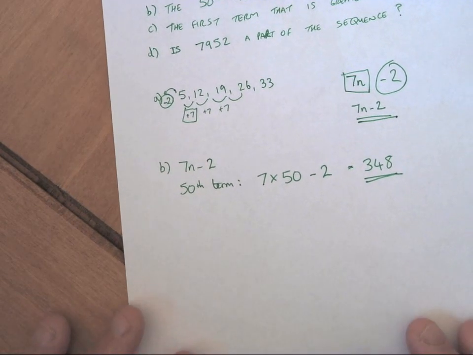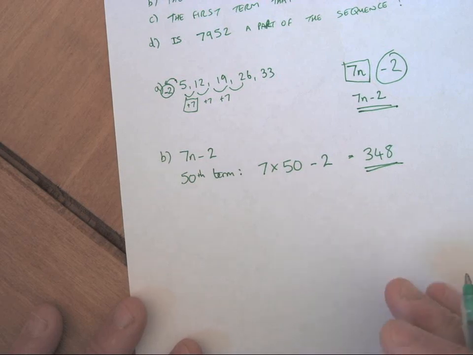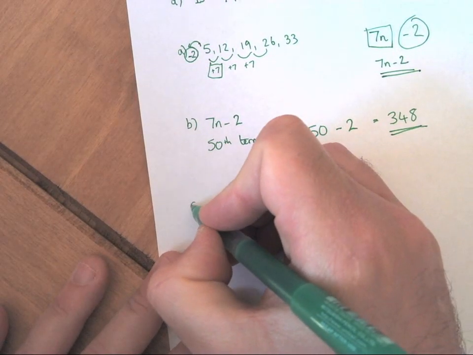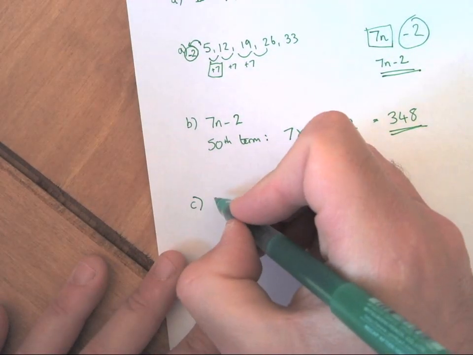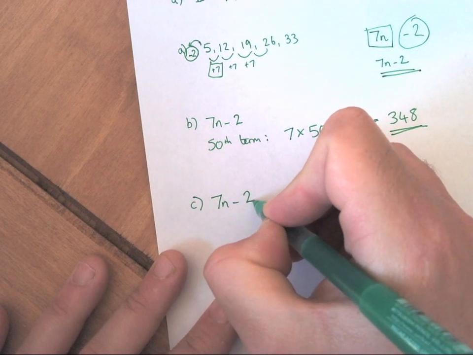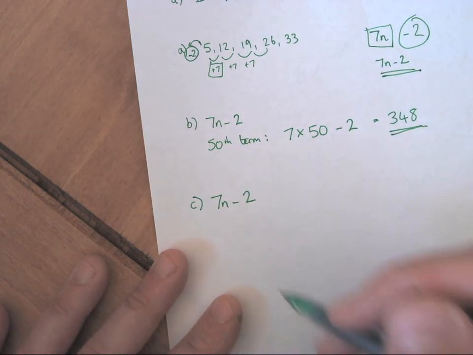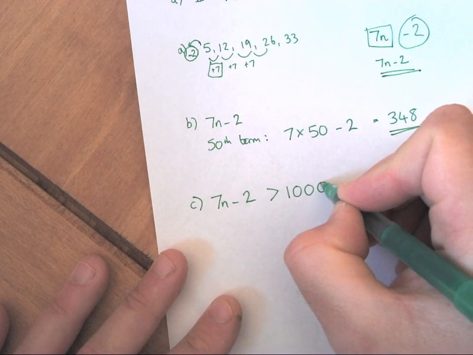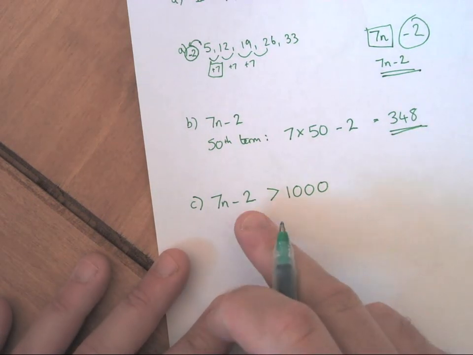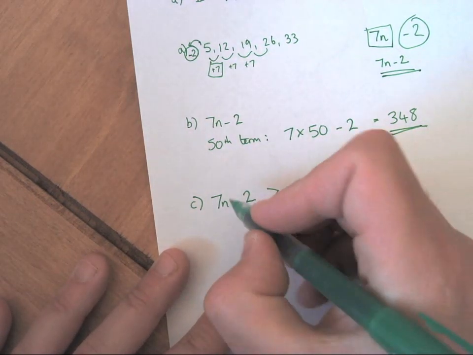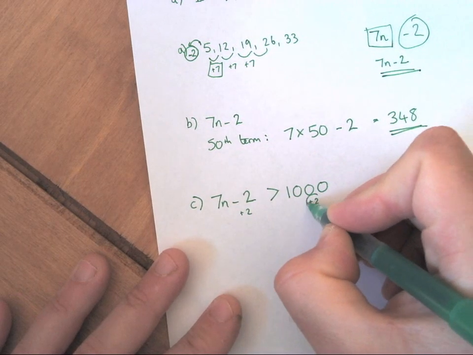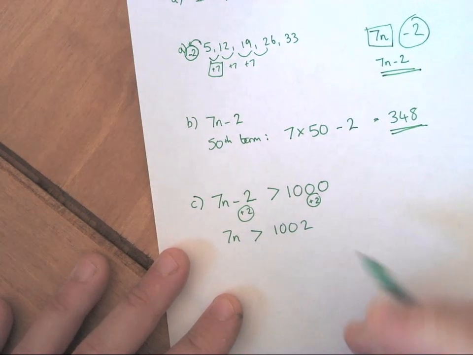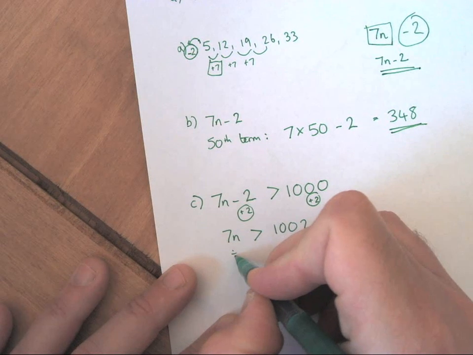Part C, something we maybe haven't looked at before. Work out the first term that is greater than 1,000. So what I'm going to do is set this up as an inequality. I know that the nth term is 7n minus 2, and I'm looking for the first term that's greater than 1,000. So I'm going to write 7n minus 2 is greater than 1,000. If I then solve this as I would an inequality, I'm going to add 2 to both sides, I get 7n is greater than 1,002, and then I'm going to divide both sides by 7.